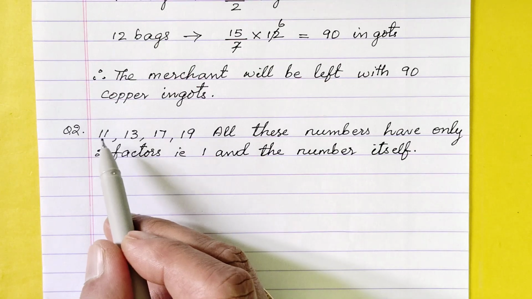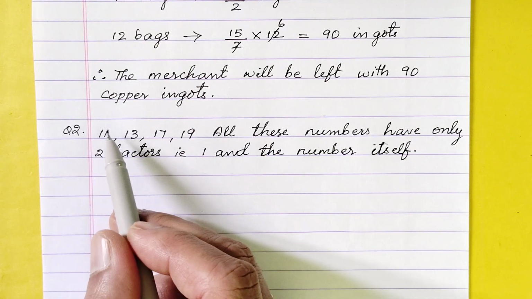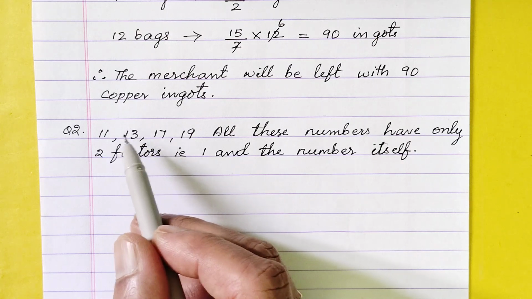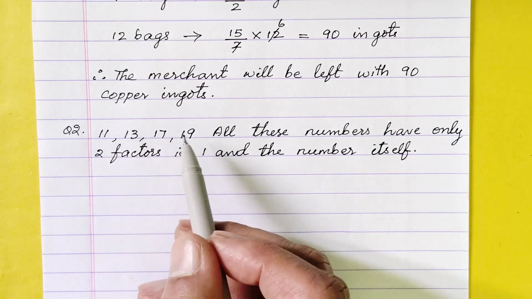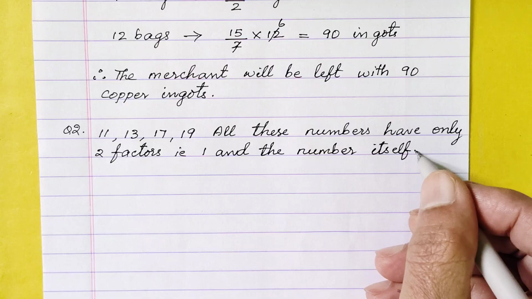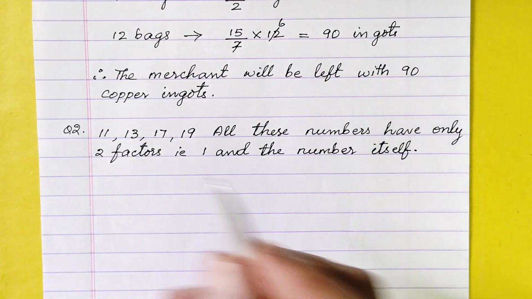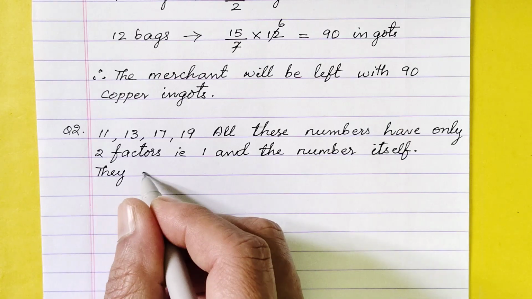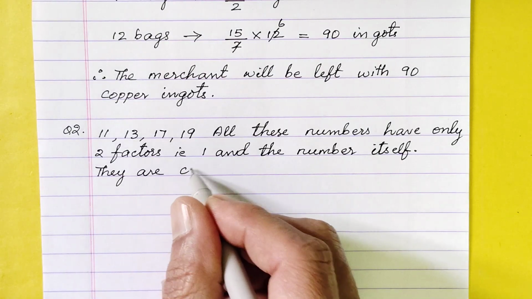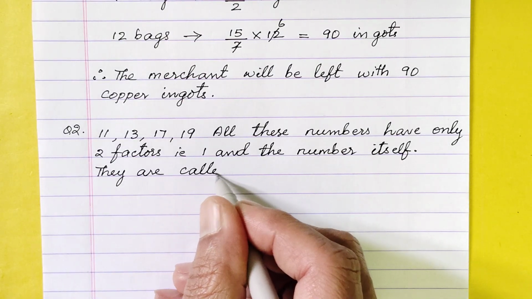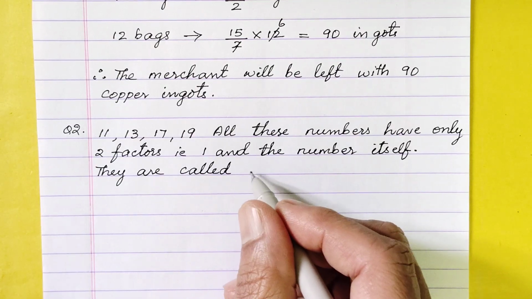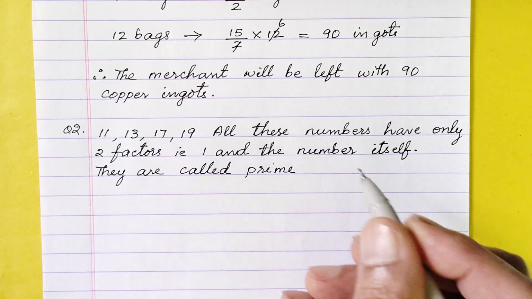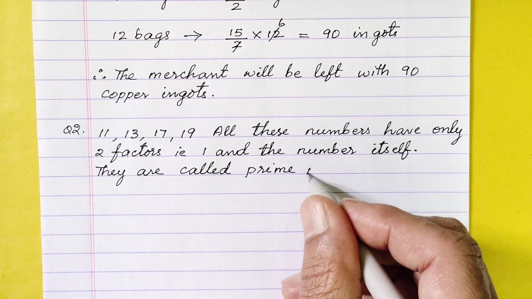You can see here no number can divide 11 except 1 and 11. No number can divide 13 except 1 and 13. So all these numbers have got only two factors. They are called prime numbers.